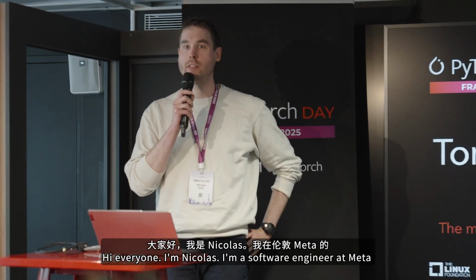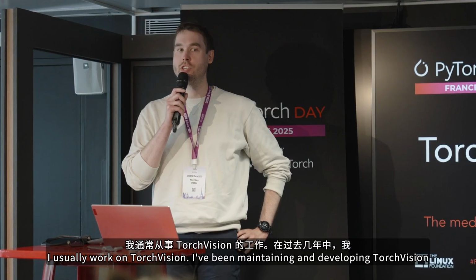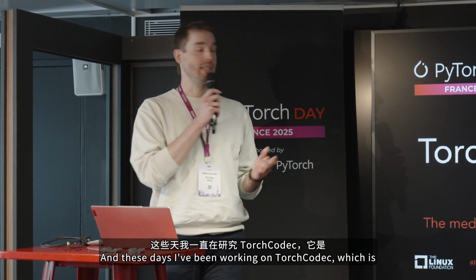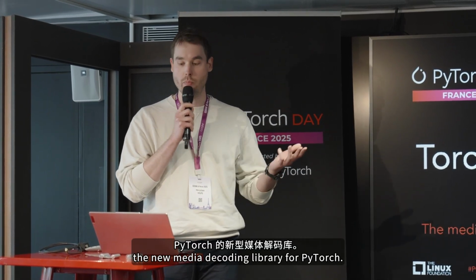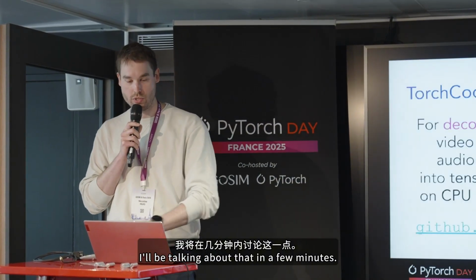I'm a software engineer at Meta in the PyTorch team in London. I usually work on Torch Vision. I've been maintaining and developing Torch Vision for the past few years. And these days I've been working on TorchCodec, which is the new media decoding library for PyTorch. I'll be talking about that today.